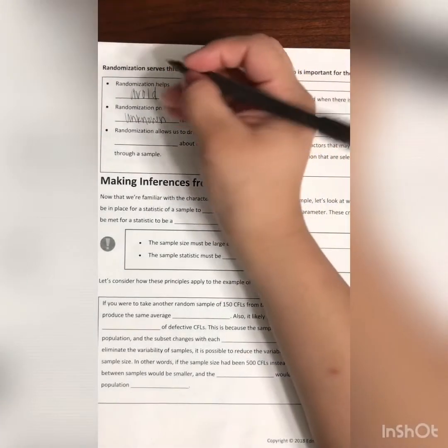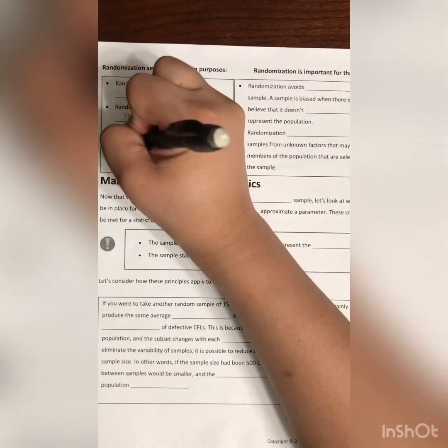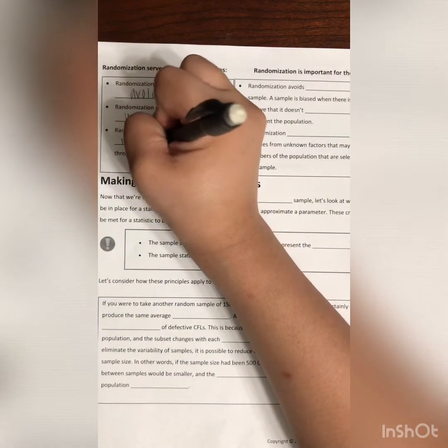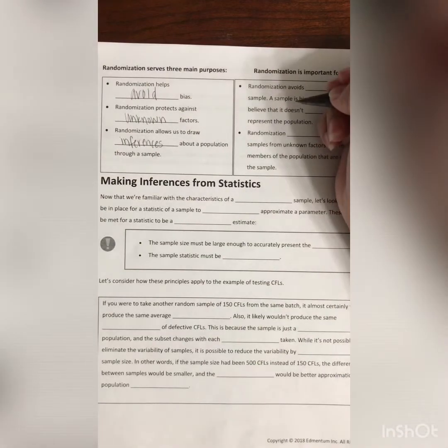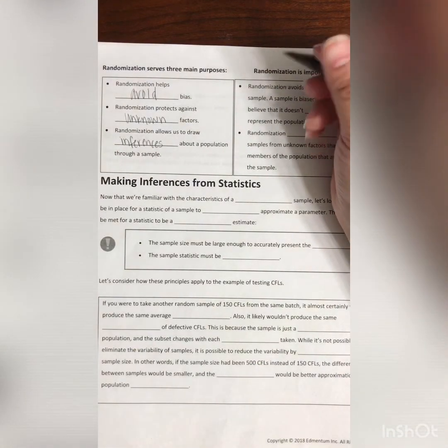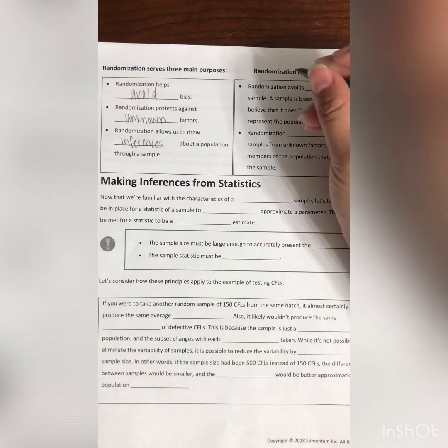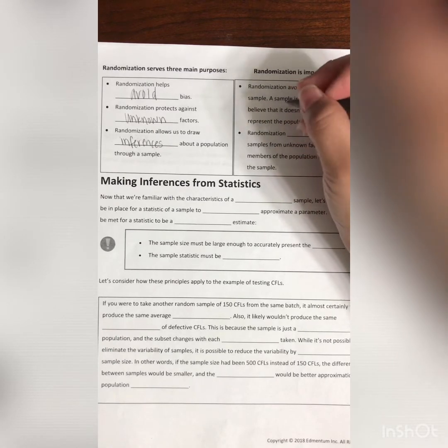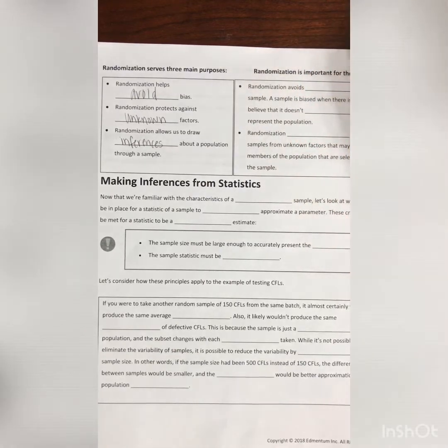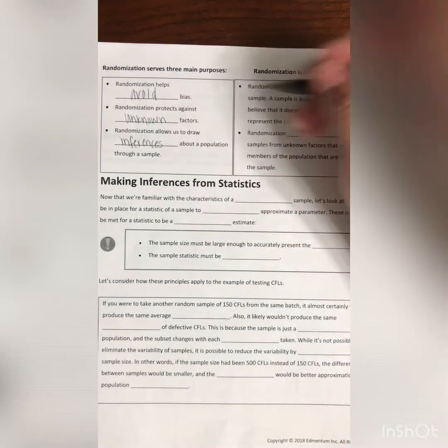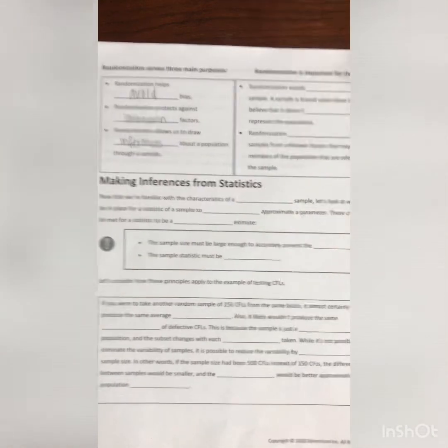And randomization allows us to draw inferences about a population through a sample. Again, that's just making conclusions that if I chose the sample correctly, then I can now predict how the whole population would act.